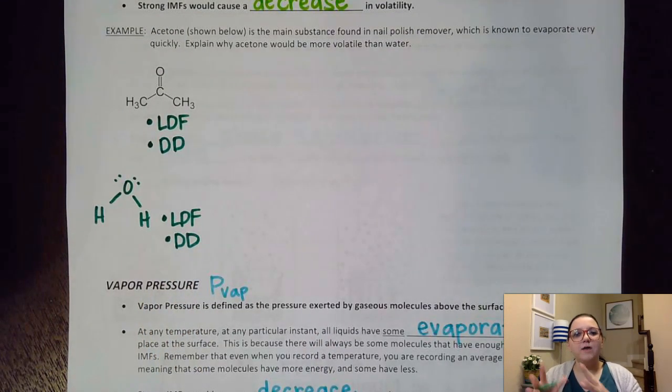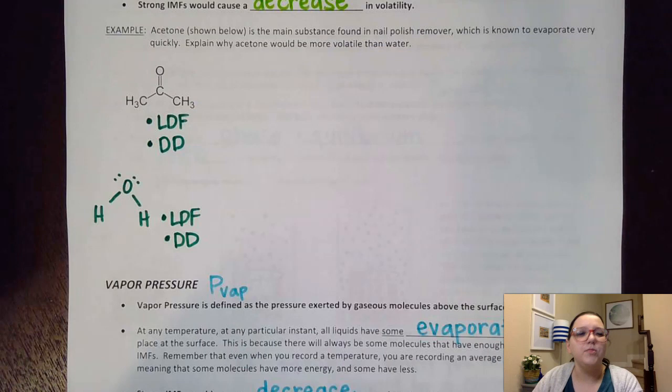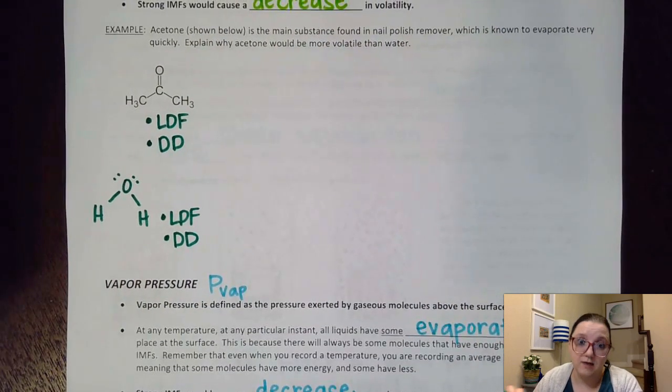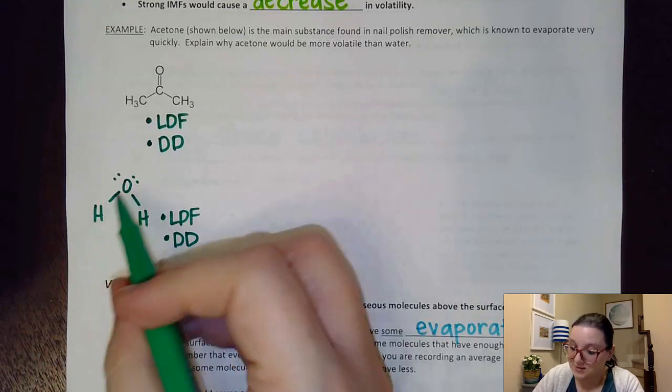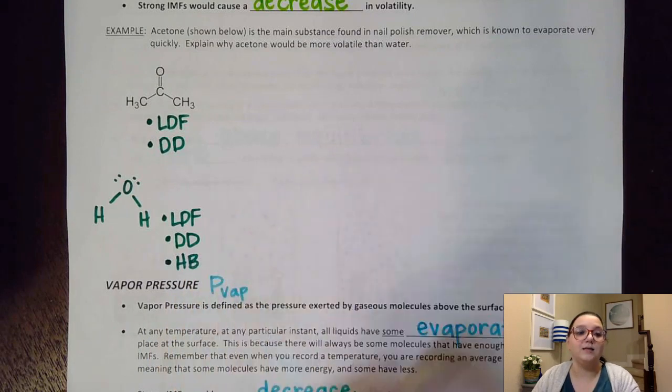Remember, to have hydrogen bonding forces between molecules, within the molecule I have to have hydrogen bonded to nitrogen, oxygen, or fluorine. So I look here and I'm like, well, I have some hydrogens, but they're not bonded to nitrogen, oxygen, or fluorine here. And so therefore, acetone does not have hydrogen bonding. However, as we know, water definitely does have that hydrogen bonding. And so I'm going to put HB here to remind me that it has that type.